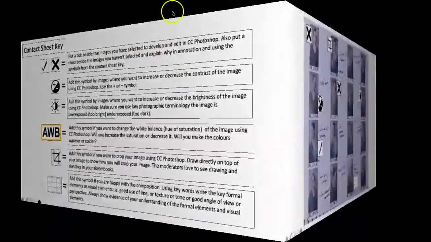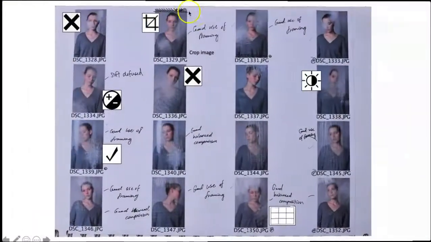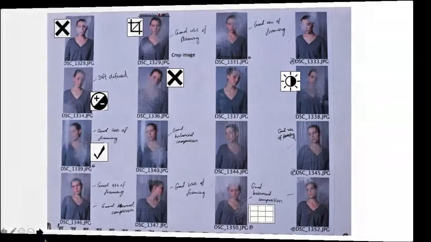So here, my ex-student Rao, she sketched here, and then she's shown the symbol here for the crop tool. And here she said that this is a good balanced composition. So we've got the symbol for the rule of thirds. She's given this a tick. She was happy with this image. This one, she's decided she wasn't going to pick this image. But you can still write more, you can draw more. There should be an energy in your contact sheets where you've really connected and engaged with your images.